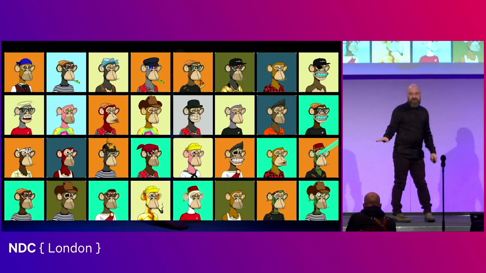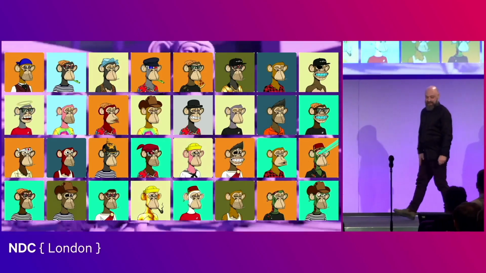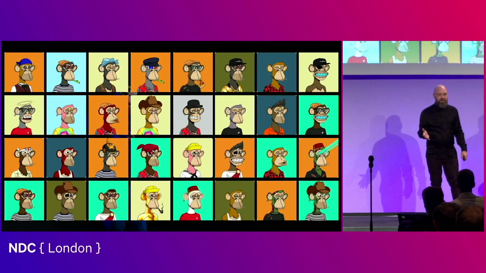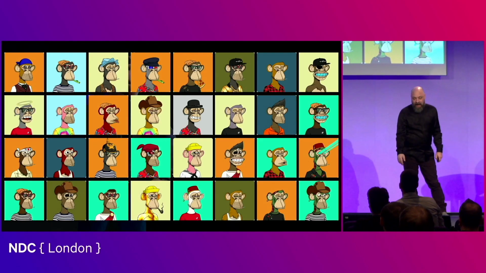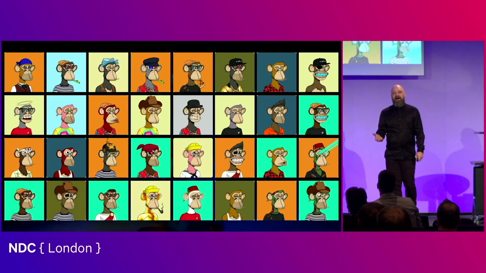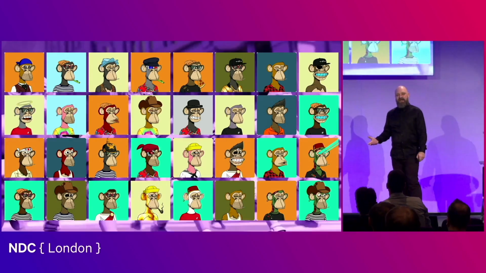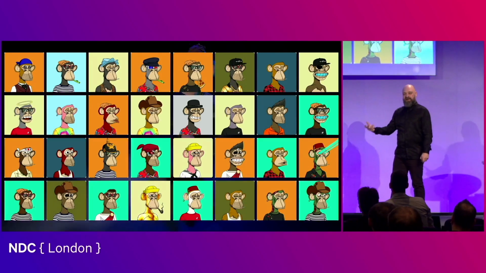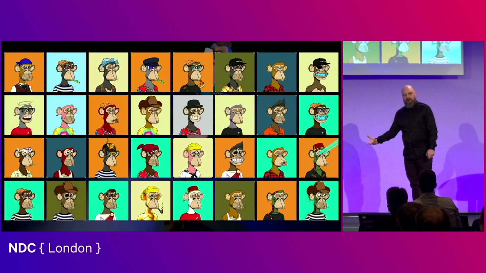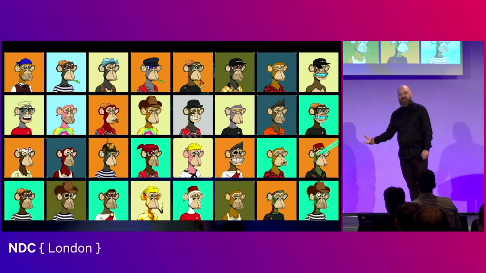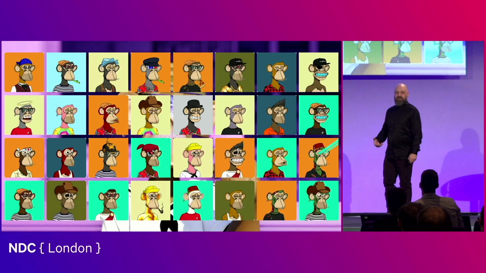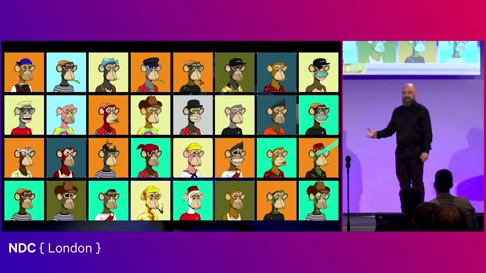None of that interests me at all, but what I find interesting is how these things are actually made and what they resemble. Because when I look at these apes, I see a modern-day take on the industrial art creation process that was pioneered by Andy Warhol in the 1960s when he more or less invented pop art.